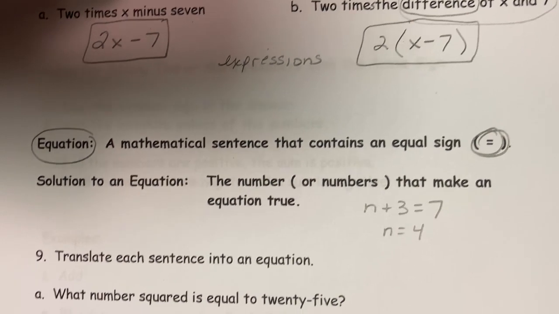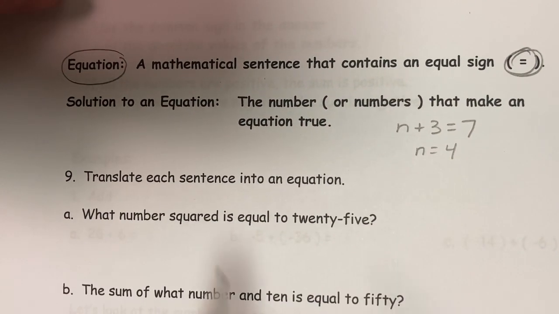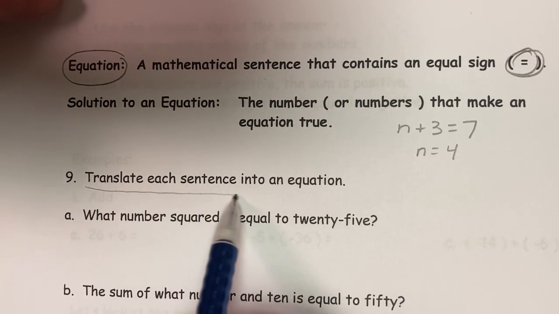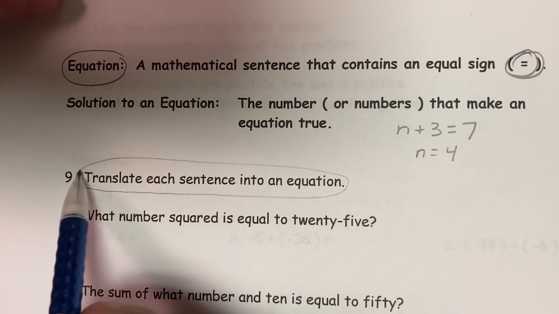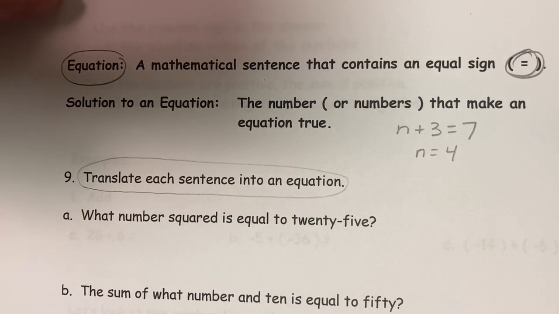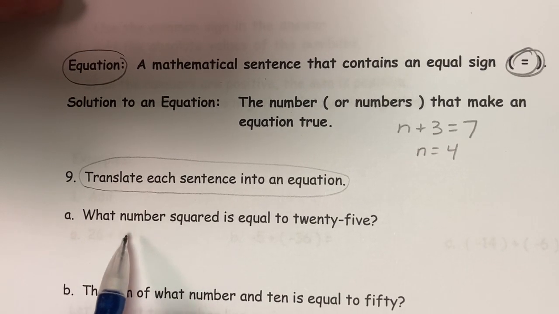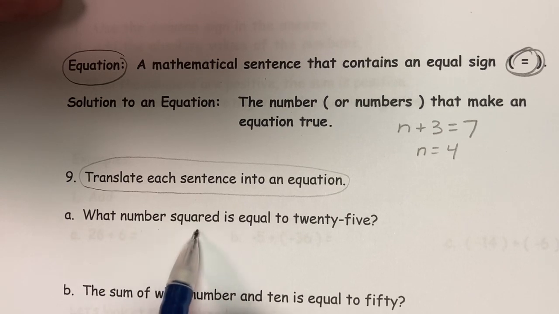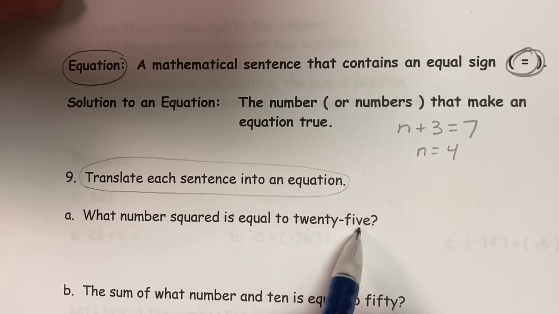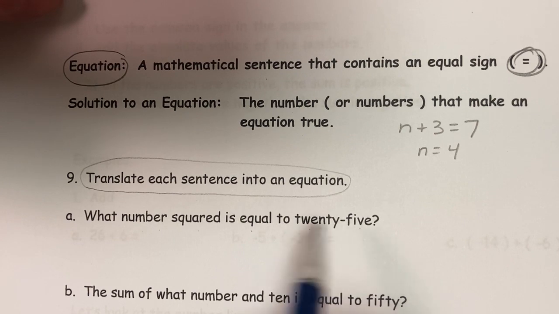In fact, if you look at number 9, all we're doing, it says, is translating each sentence into an equation. It doesn't even say we're going to solve the equation. But spoiler alert, we may as well. So, 9a, what number squared is equal to 25? So what number?